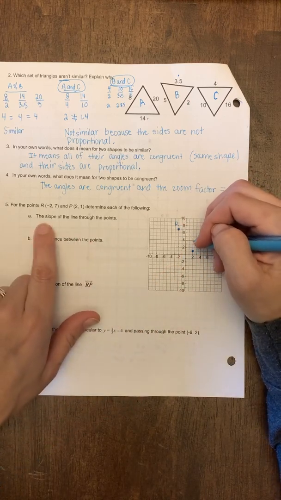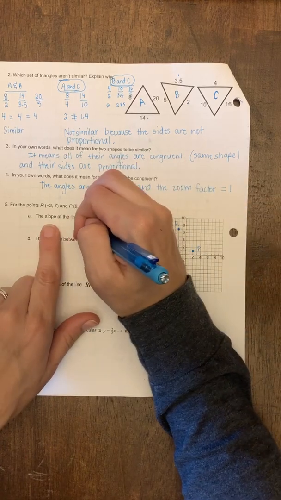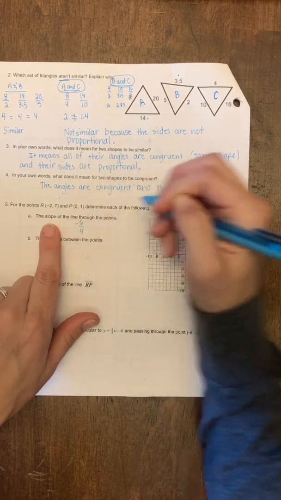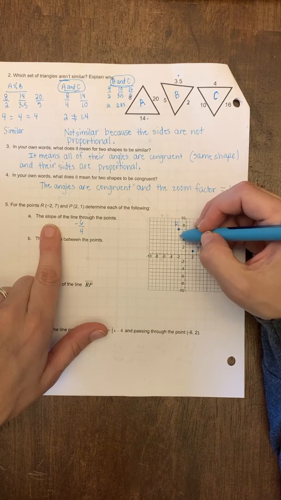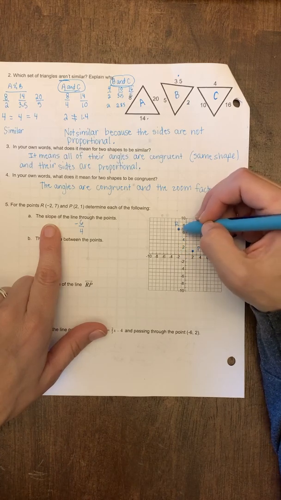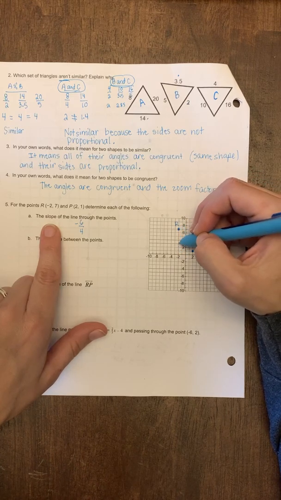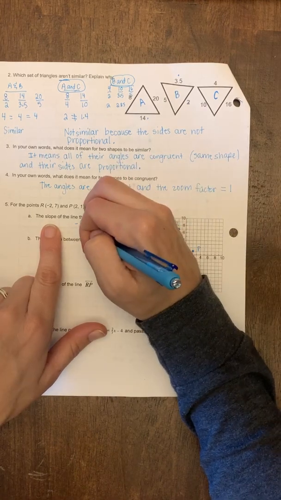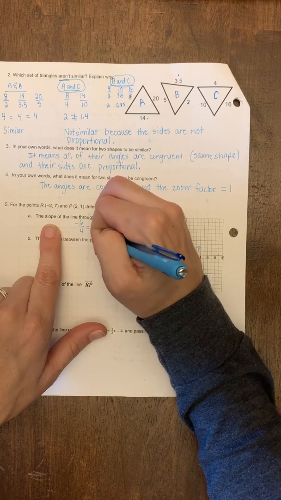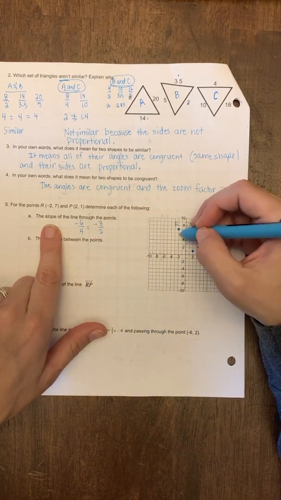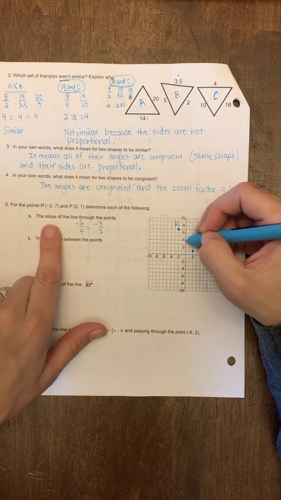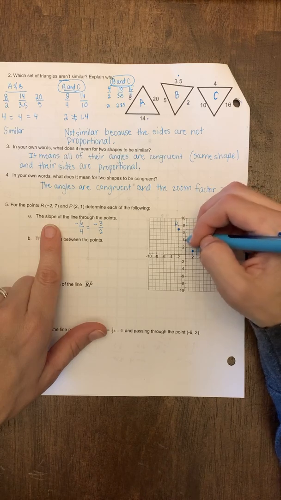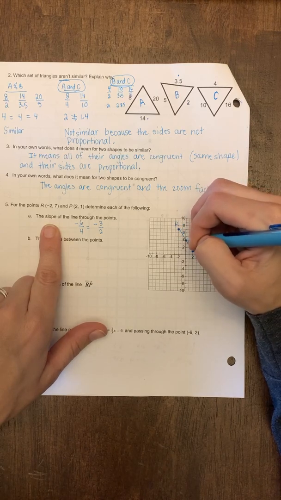Just so you know, the slope of the line is -6 over 4. So again, we count down, and then we count over. Down 1, 2, 3, 4, 5, 6 over 1, 2, 3, 4. And that reduces to -3 over 2. If I wanted to, I could put another point right here on the line, just so it makes it easier for me to draw.